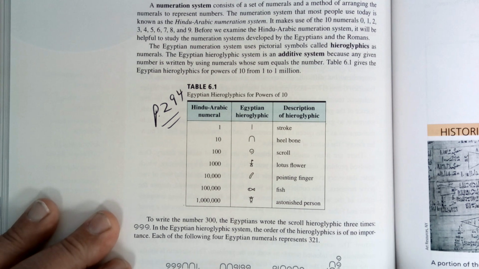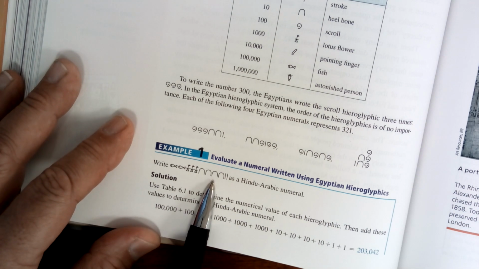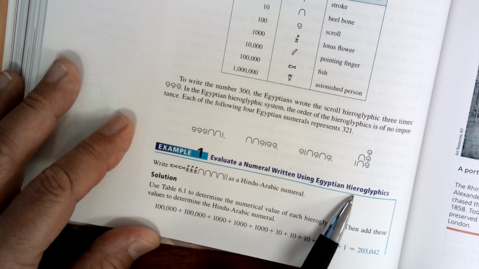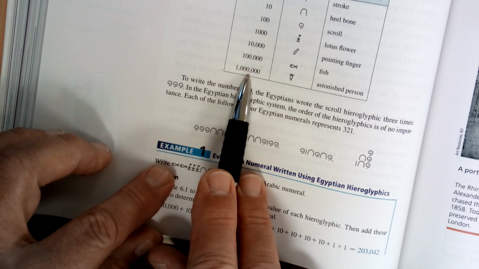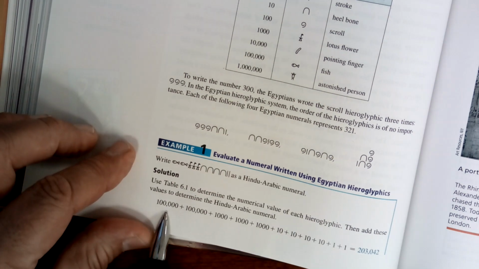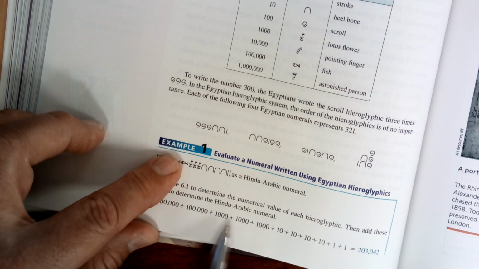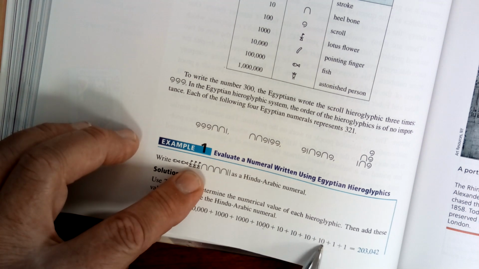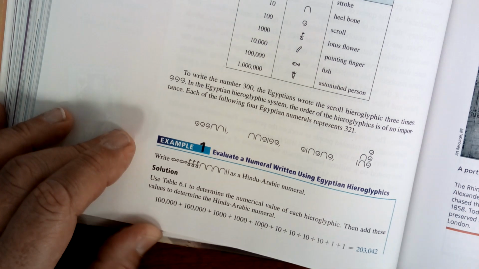Let's take a look at example 1. What you're doing is just writing this number here. This is Egyptian hieroglyphics. So this right here has 2 fish. 2 fish is worth 100,000. So 2 of these, 100,000. Then you have 3 of these lotus flowers. That's 1,000. 3 of them. The heel you have 4, so that's 4 tens, and then 2 ones. Add it all up, and that's what you get. Okay, and that's what you're going to be doing today.